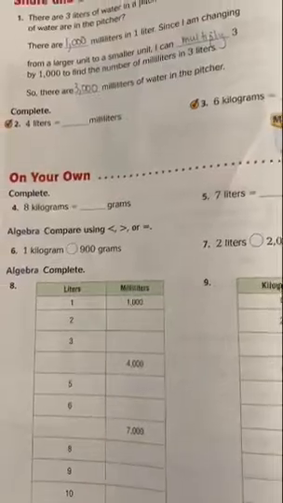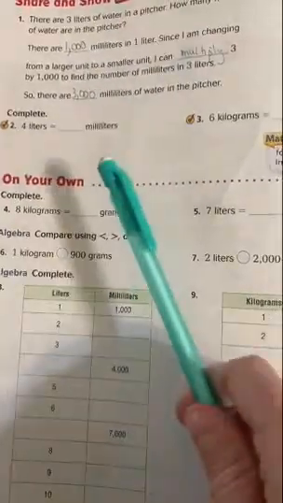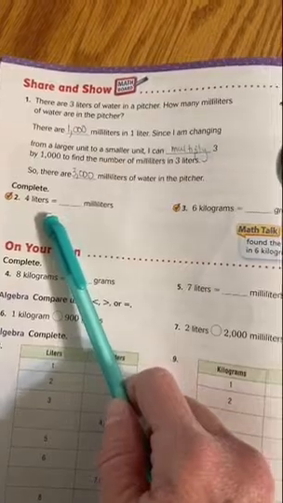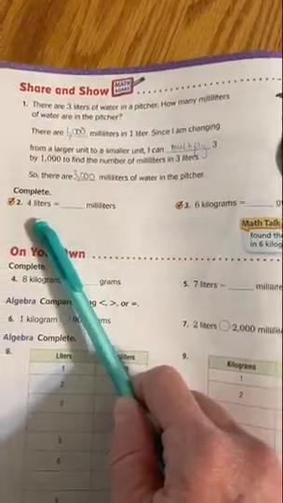So let's go ahead and continue on. Share and show. Complete. So 4 liters equals how many milliliters? Well, if we remember our relationship, 1,000 milliliters in 1 liter, then 4 times 1,000 in 4 liters.